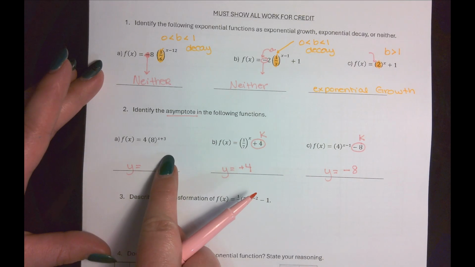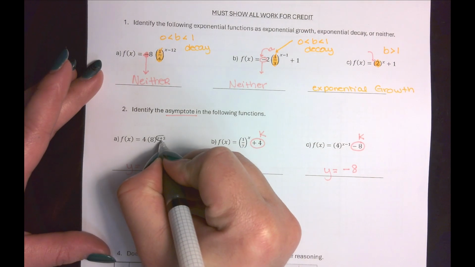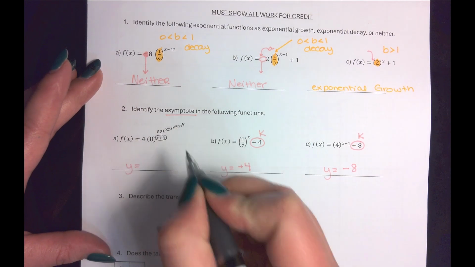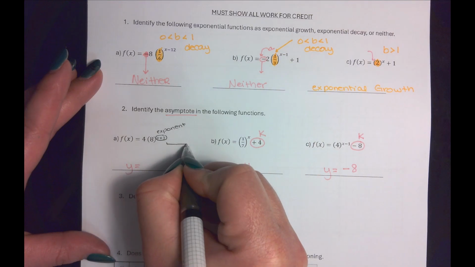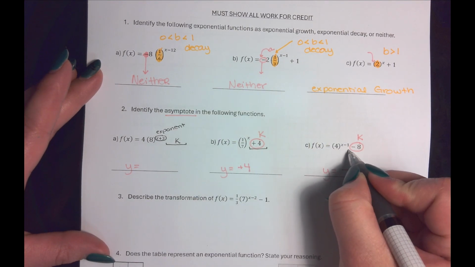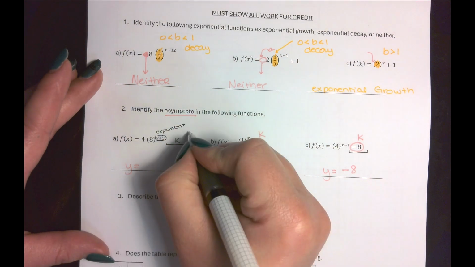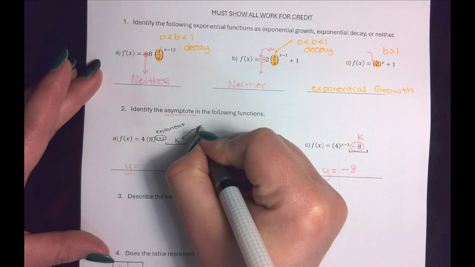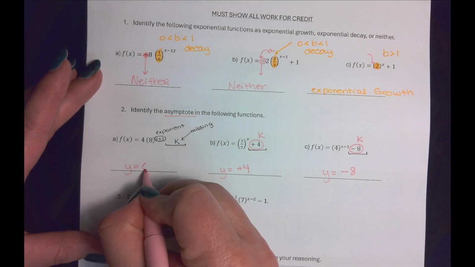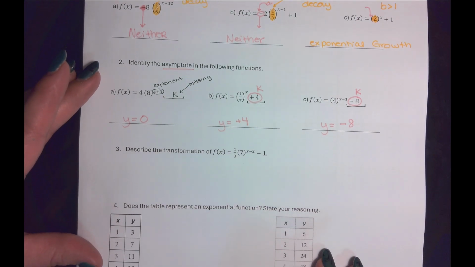Now, what about something like this? Notice we have a 3, and that 3 is with the x as an exponent. And the k value is what is after the exponent. Notice we have an exponent, we have a k value. We have an exponent, we have a k value. If the k is missing, and we don't have a k value, that means our asymptote is at 0. So we still do have an asymptote, it's just 0.